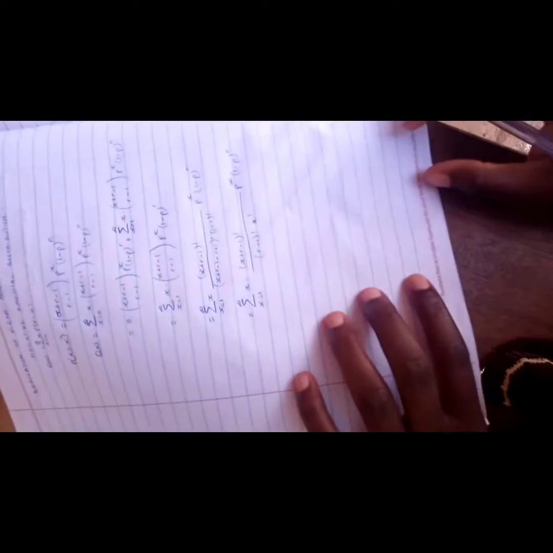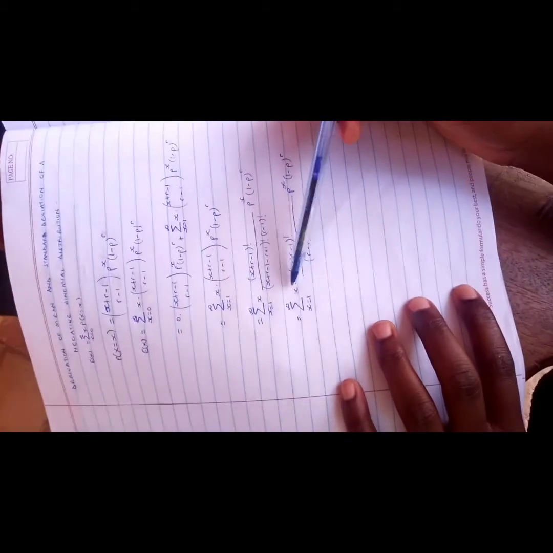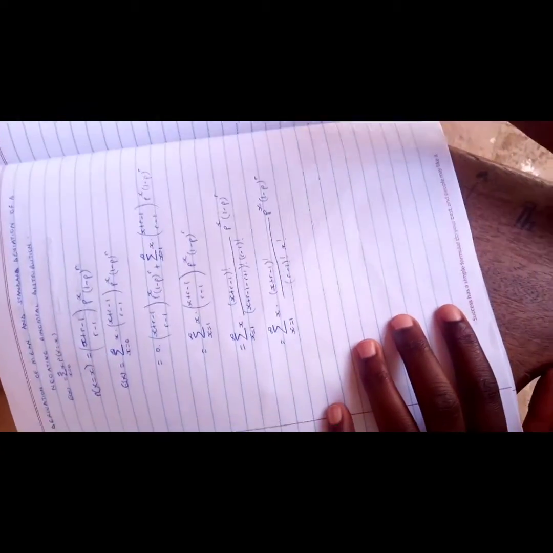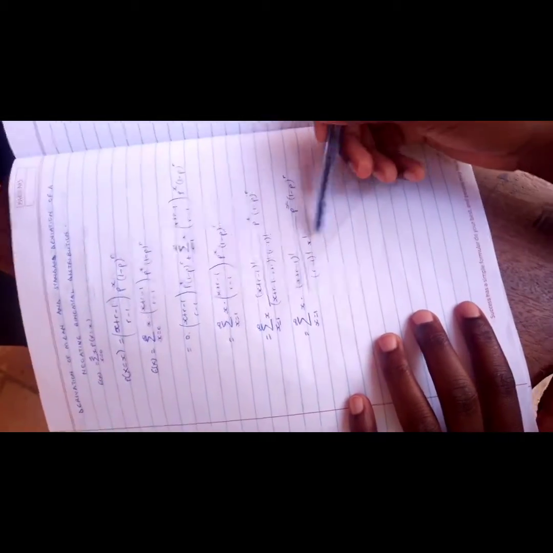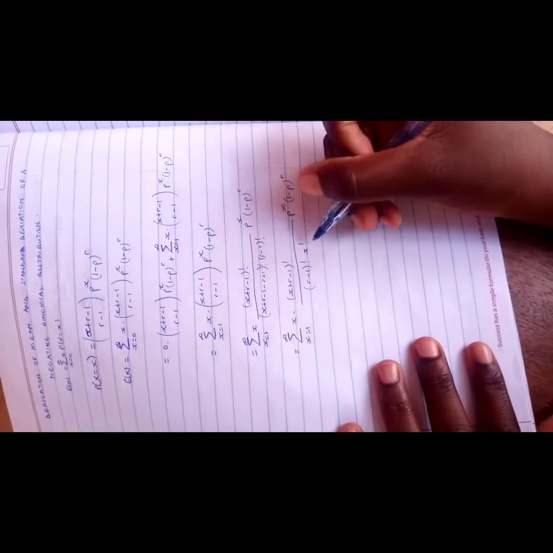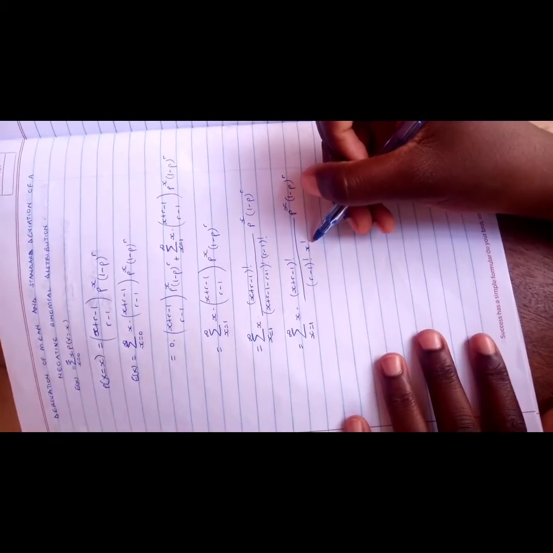So this is where we are. We do not need to have this x, so we need to get a way of expanding and cancelling it out. The expansion part comes with dealing with this factorial.